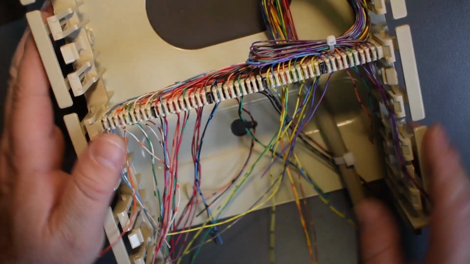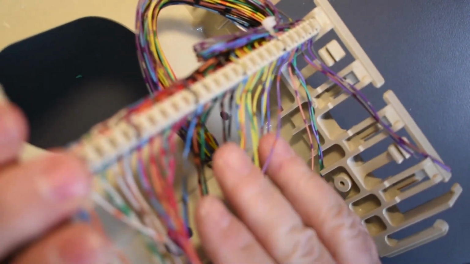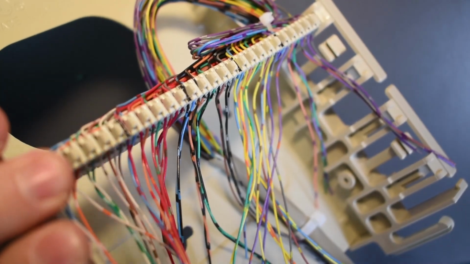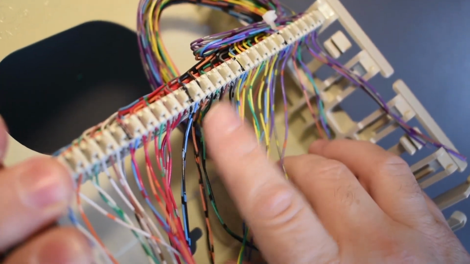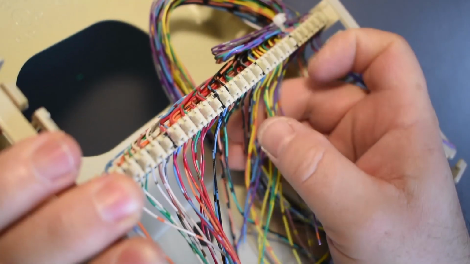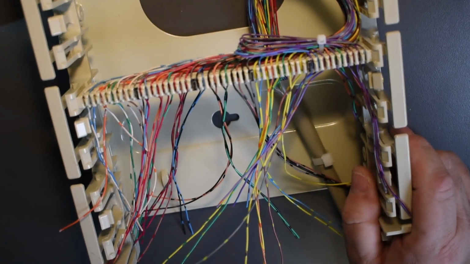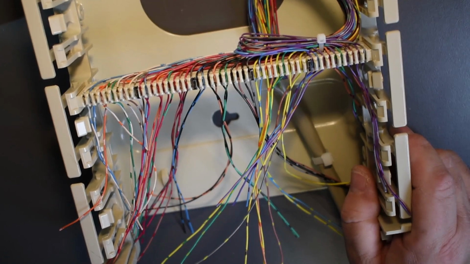All right, so what I'm going to do is make sure that the cables are not pushed against the frame, because if they are like that, the knife is not going to have a chance to reach that. So I'm just going to stand them up a little bit so the knife can reach them to cut them off.